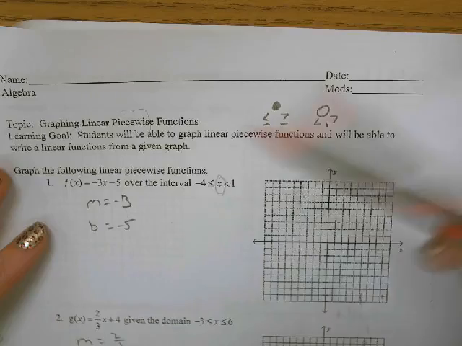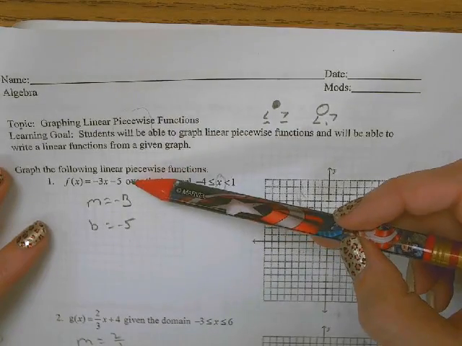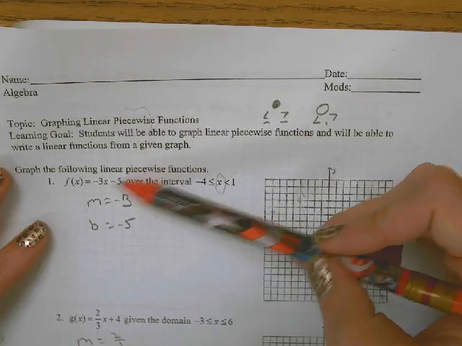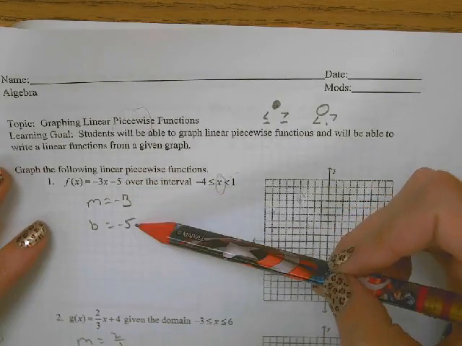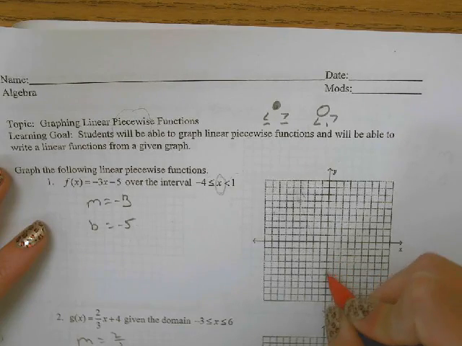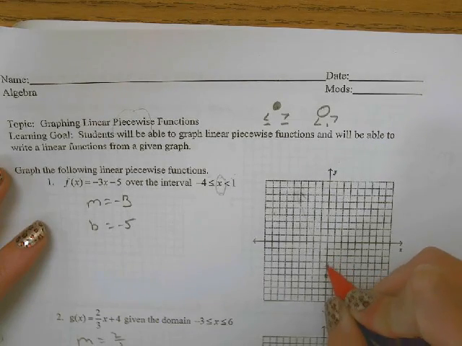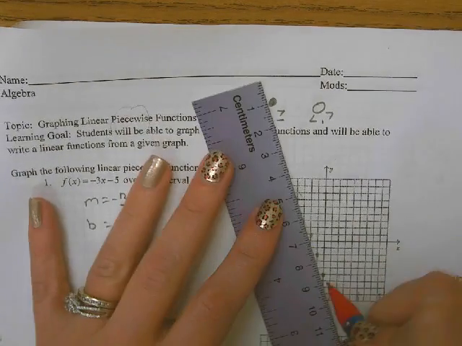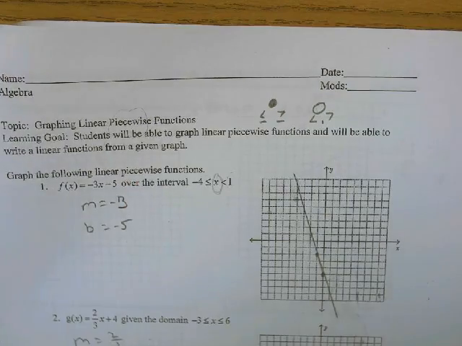So all you do is you graph the function as we always do, and then we just restrict where we're looking at it. So if I'm going to graph this function, it has a slope of -3 and a y-intercept of -5. So here's my y-intercept, there's my slope. Okay, now normally we would just go boom, done.